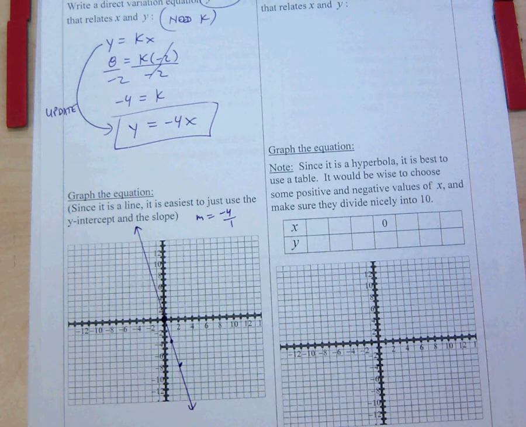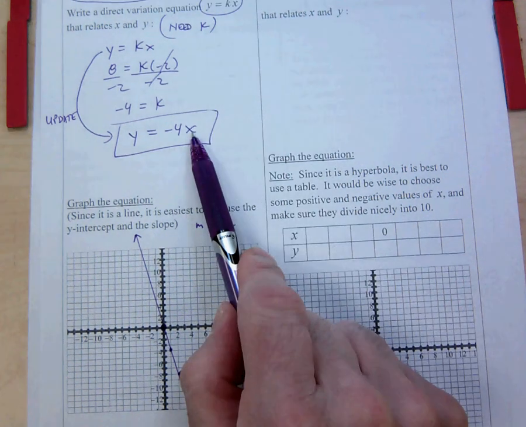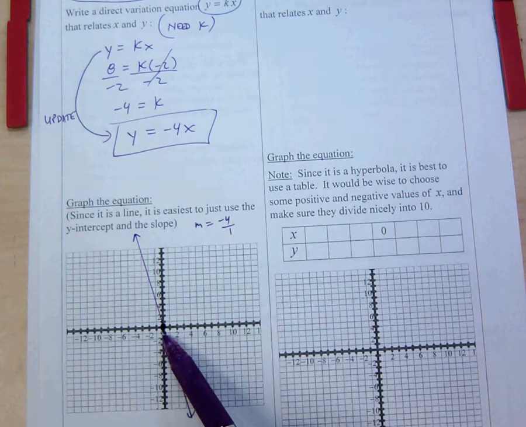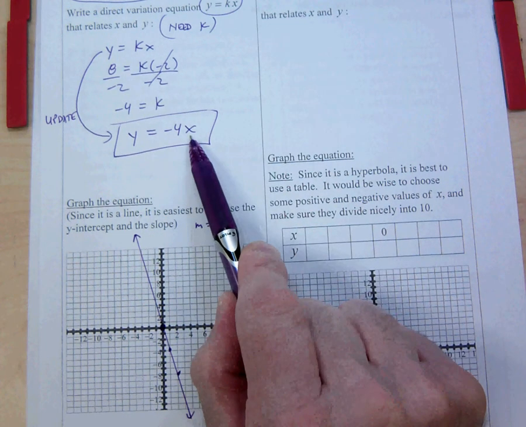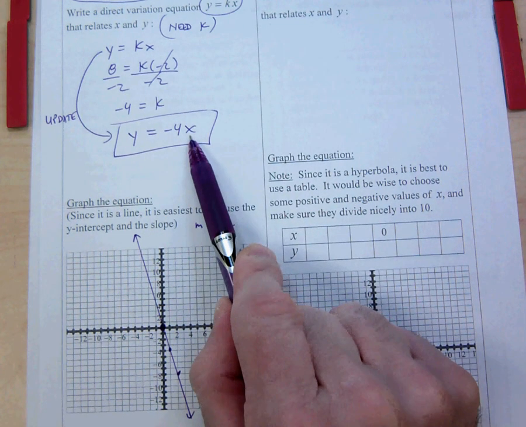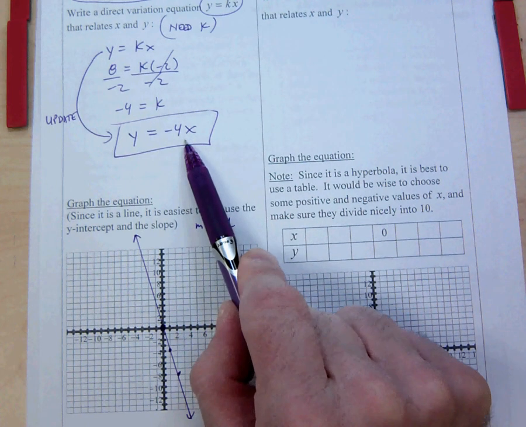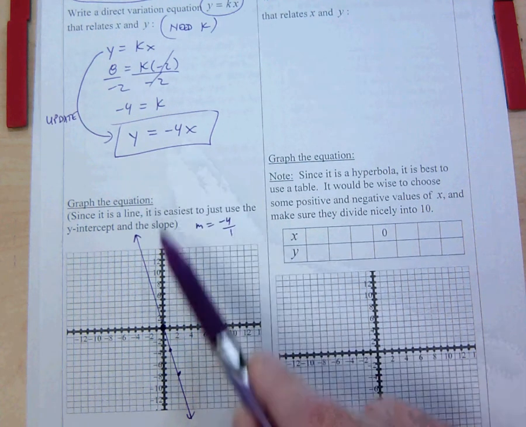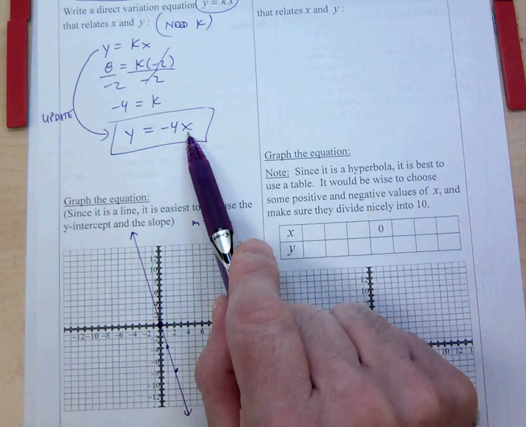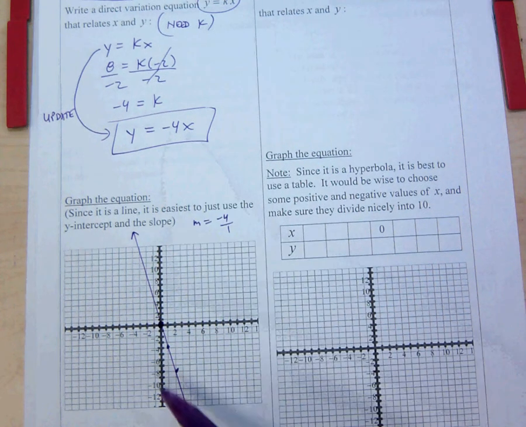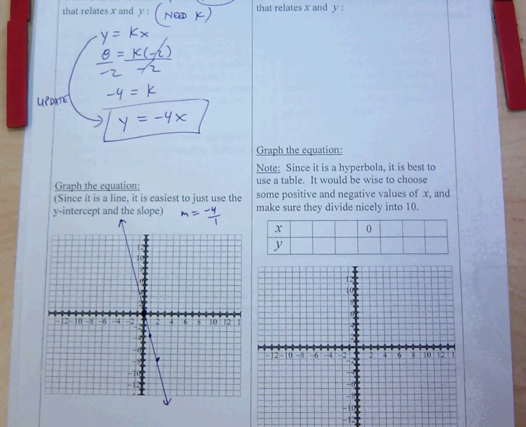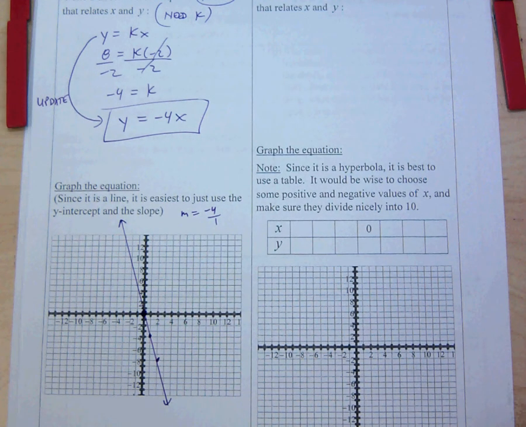And again, another way you could have done it is to just pick points. When I plug in 0, what do I get for y? 0, so you have the point 0, 0. What do I get when I plug in a 1? I get the point 1 comma -4. When I plug in a 2, I get the point 2 comma -8. So you could have done it that way as well. Do you agree? So one way or another, you should all be able to graph that situation on your own.